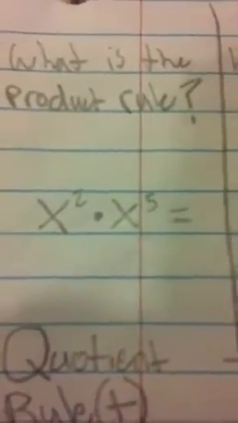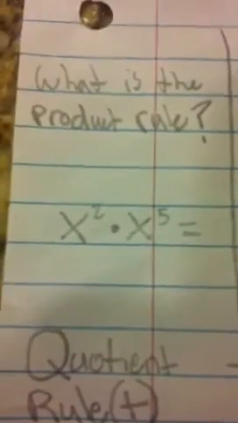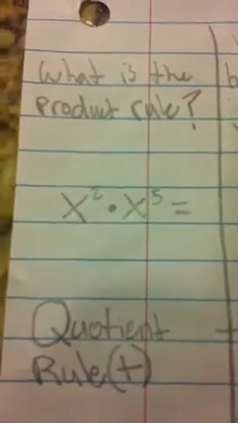Let's do this example. Pause the video and do this. X to the second power times x to the fifth power. You should have gotten x to the seventh power, because if you add those two exponents up, you'll get 7, and that's over x with the same base, so you get x to the seventh power.